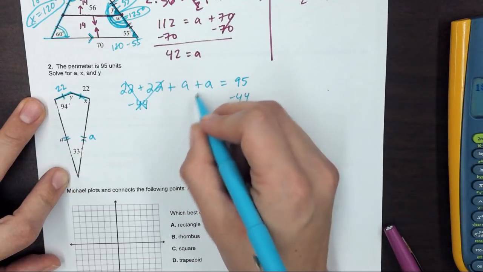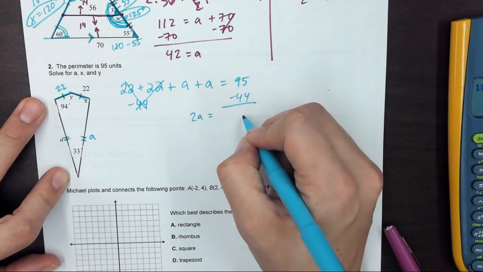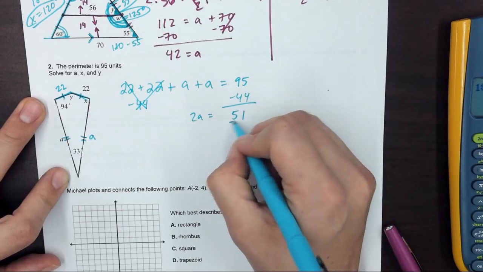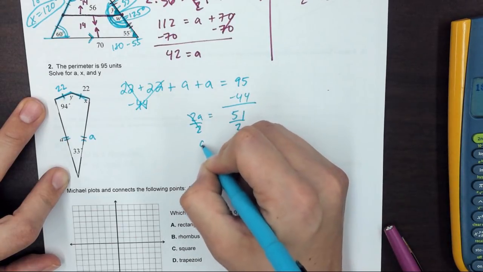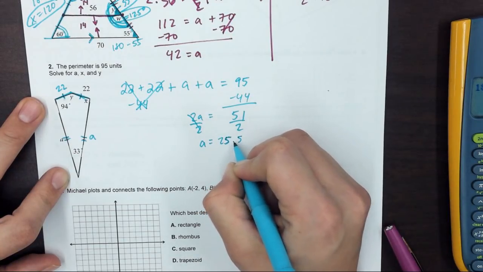Those all cancel. This is a plus a, which is 2a. Let's subtract 95 minus 44. It's 51. Divide by 2. All right, we're going to have 25.5. That's decimals. Okay, we're all right.